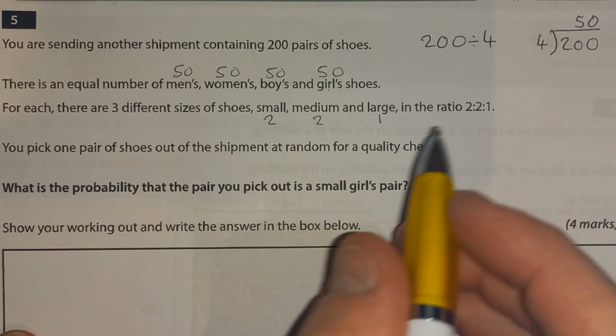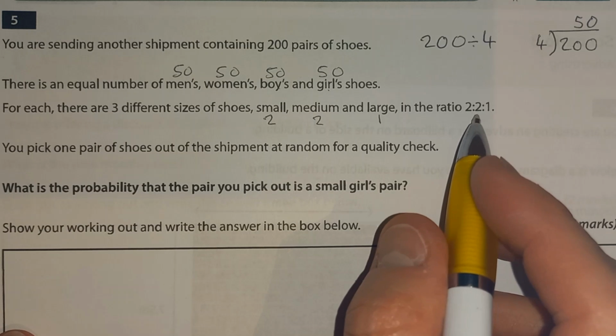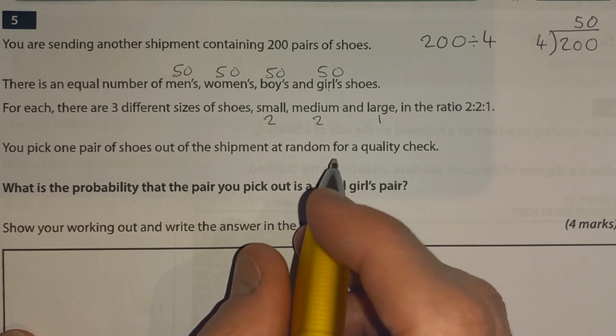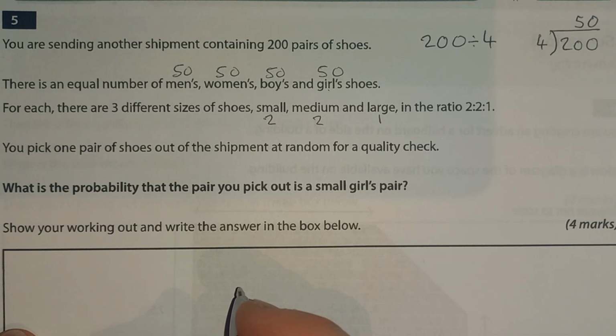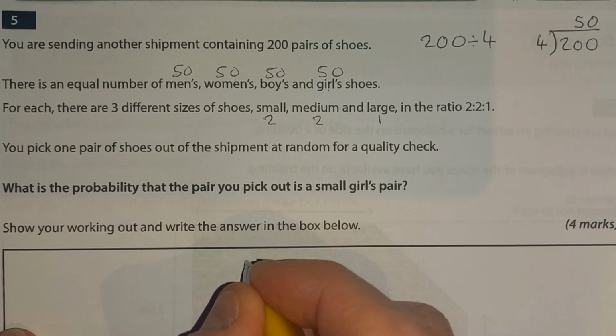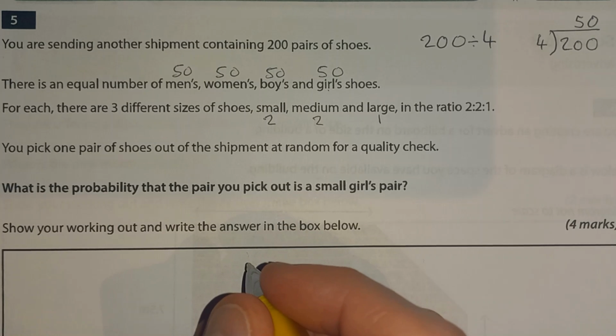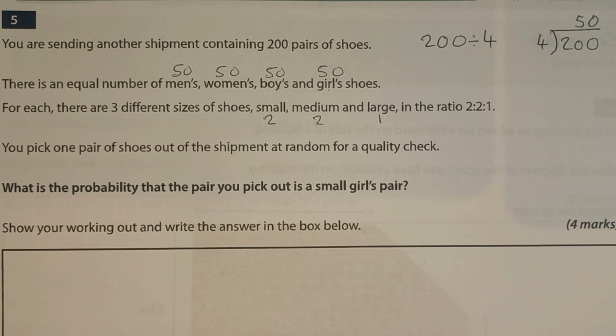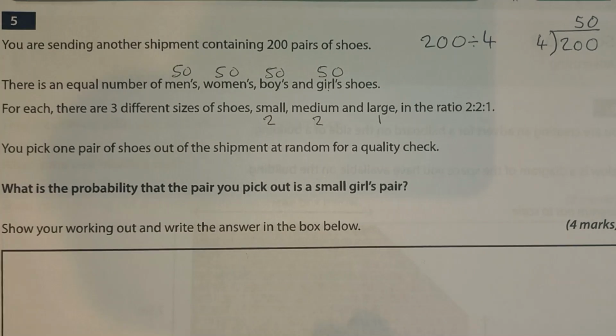Okay. Now, we are told that we've got this ratio of 2 to 2 to 1 for small, medium and large. So let's draw a little table. So we're going to have, let me get my ruler for this one, try and make it nice and tidy.